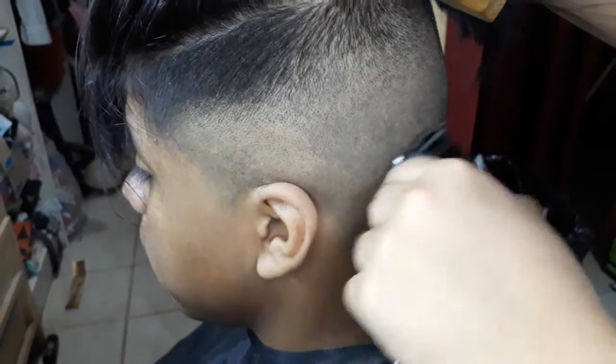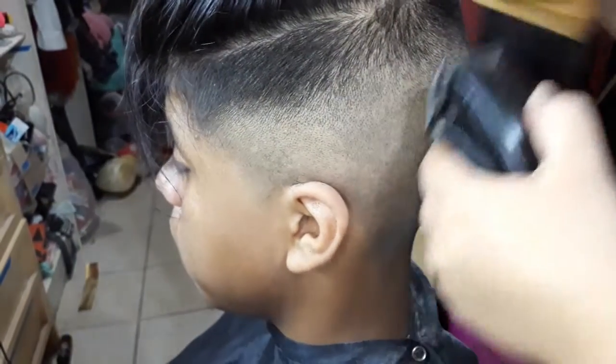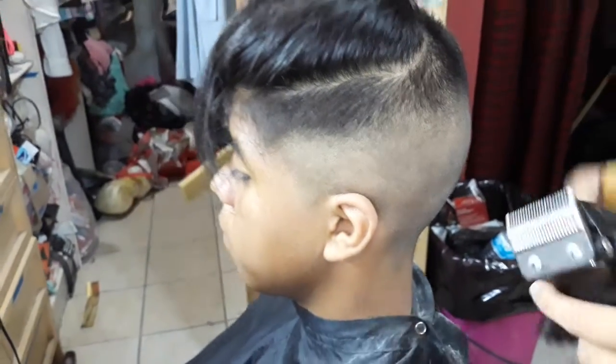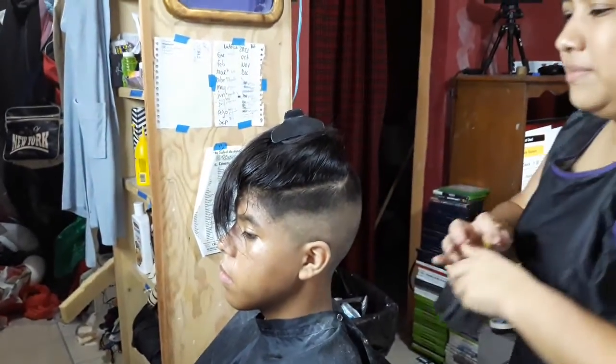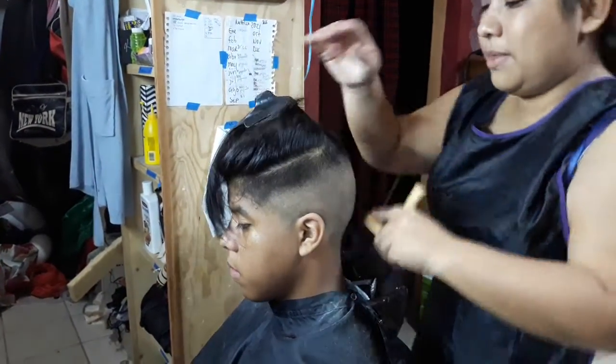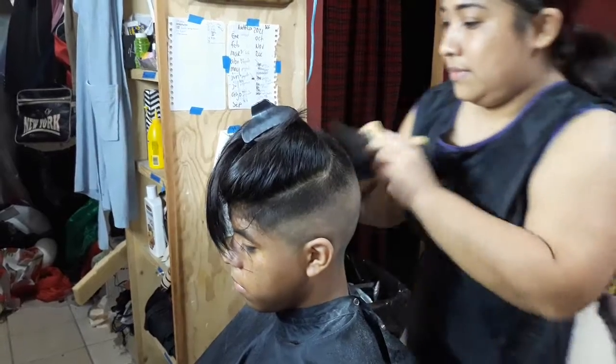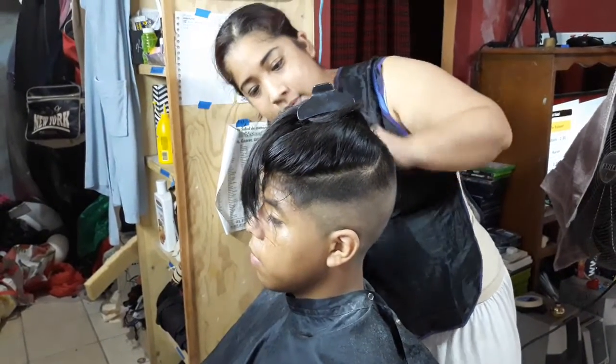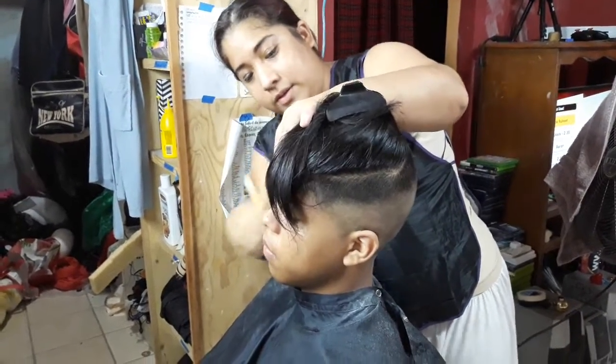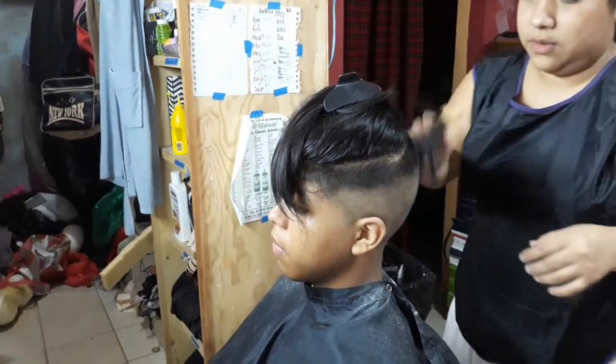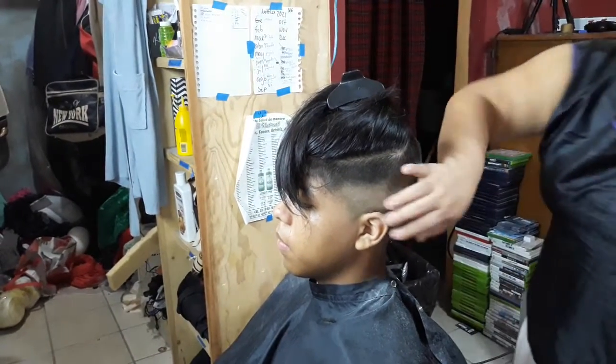No biggie, no sweat. And even if you did mess up beyond repair, it's okay. It's hair. It grows back. You can try again next month. And I like the way it looks, so I'm going to leave it as is.